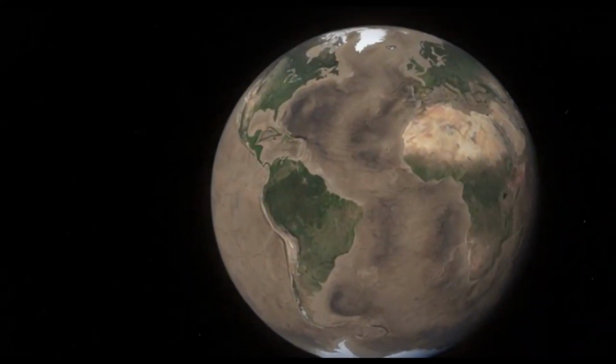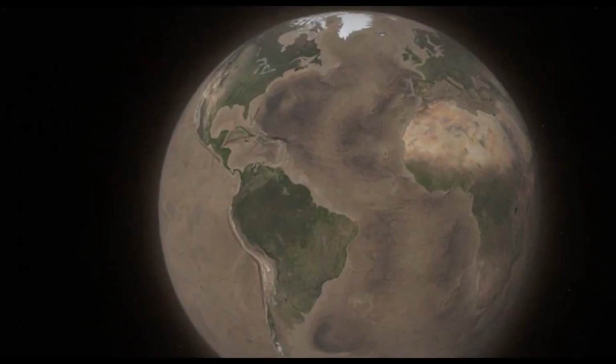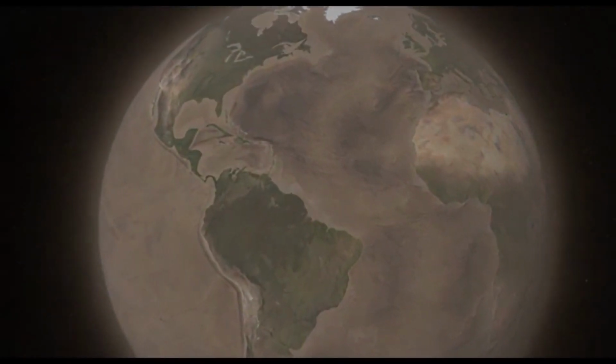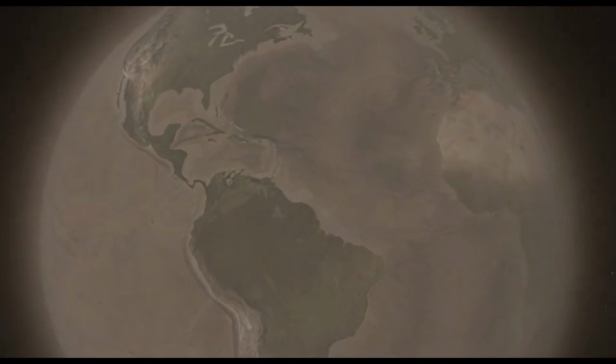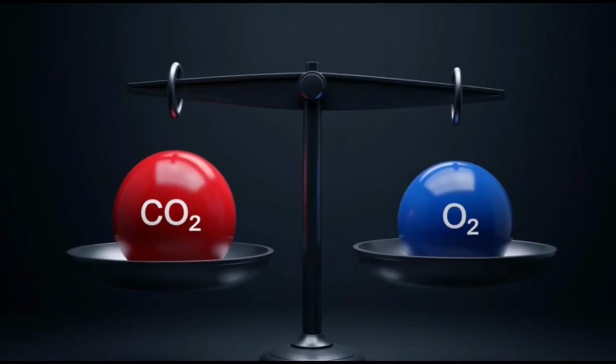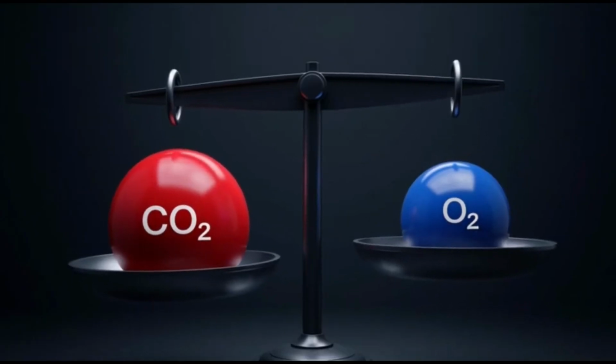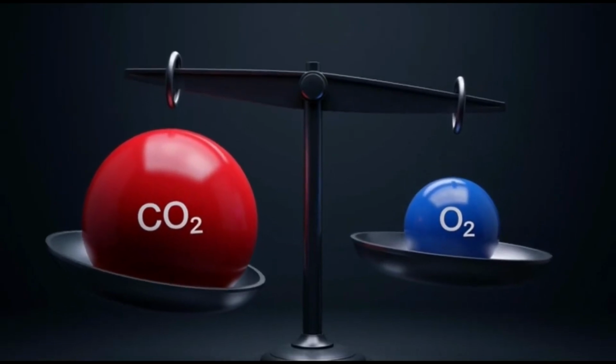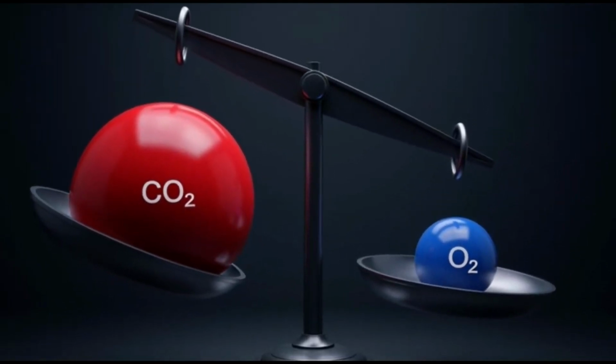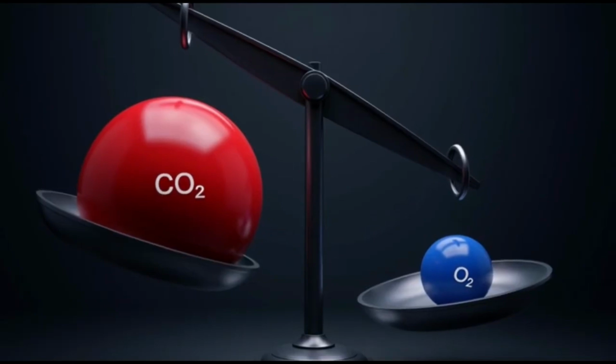The atmosphere would also shift. Without oceans absorbing 25 to 30% of our carbon emissions, CO2 levels would climb much faster. At the same time, the planet would produce less oxygen, since roughly half of it comes from life in the oceans. Over time, this would lead to measurable changes in the composition of the atmosphere.